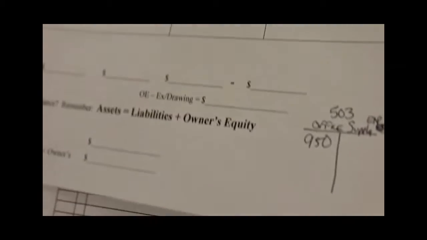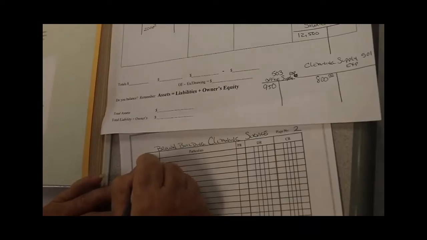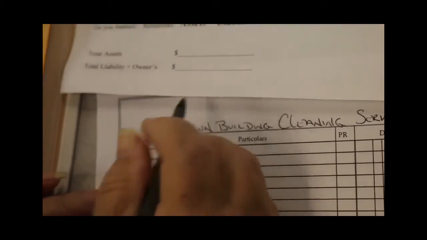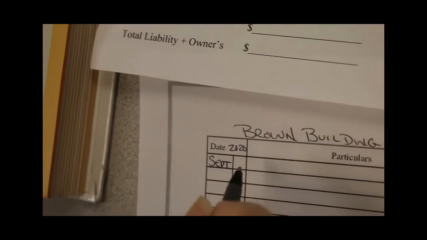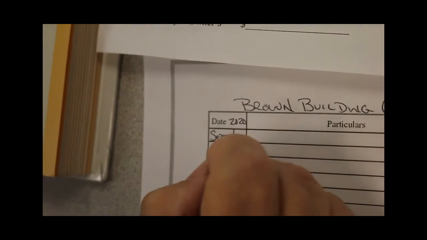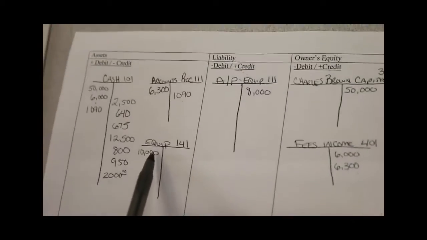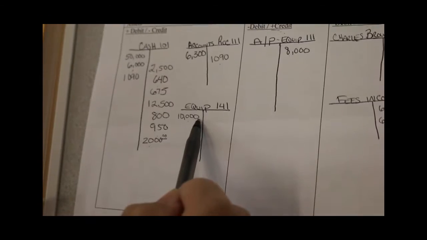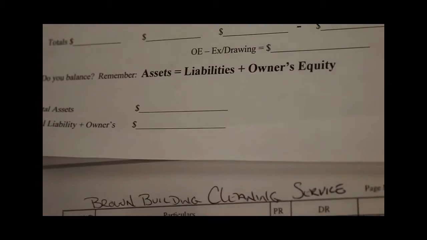All right, so now let's take it to the journal. The date, I'm going to put 2020 here, and I'm going to go ahead and write September because it's the beginning page, and September 20. Okay, what account got debited? The account that got debited was the equipment. So that's the account that I put first, equipment.